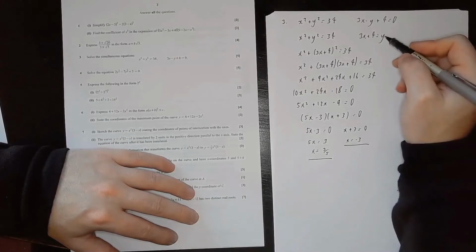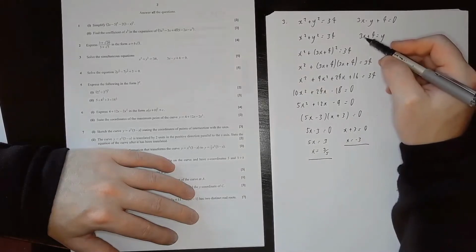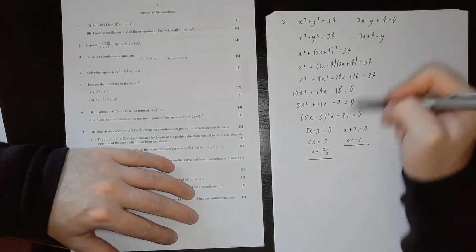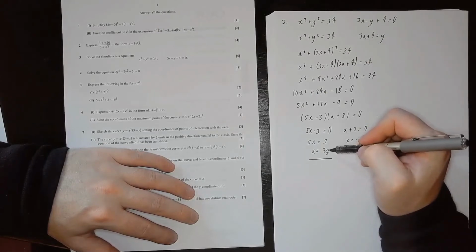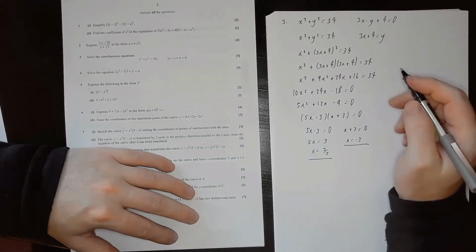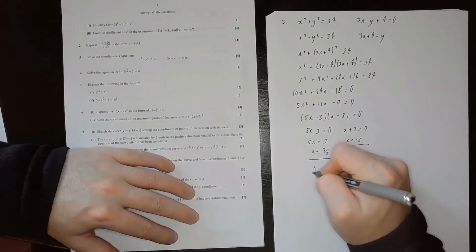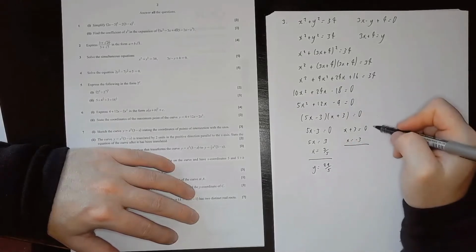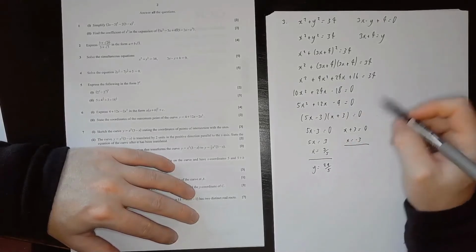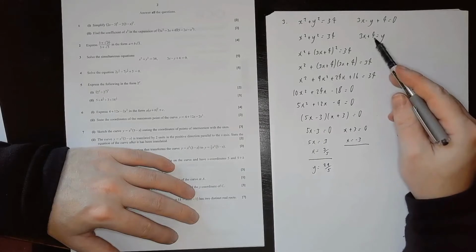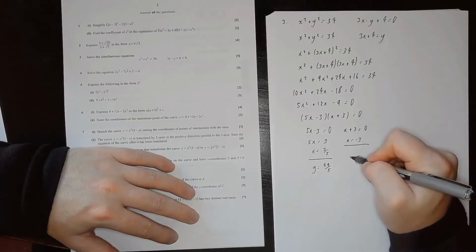And we had an expression for y in terms of x, 3x plus 4. 3 times 3/5 is 9/5, plus 4 is 29/5. And for the other solution, 3 times minus 3 is minus 9, plus 4 is minus 5.